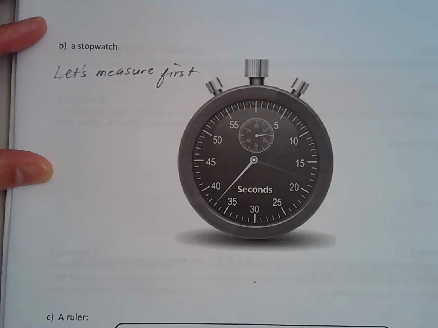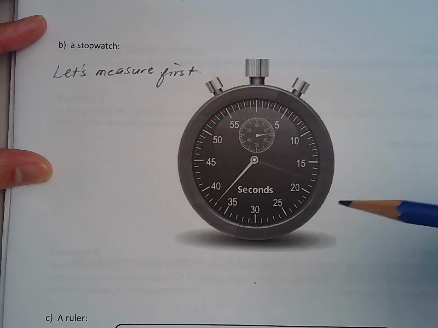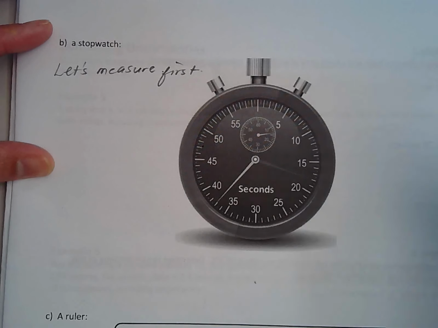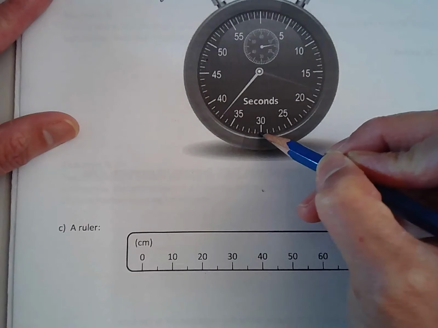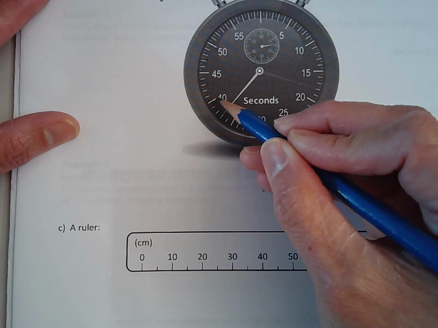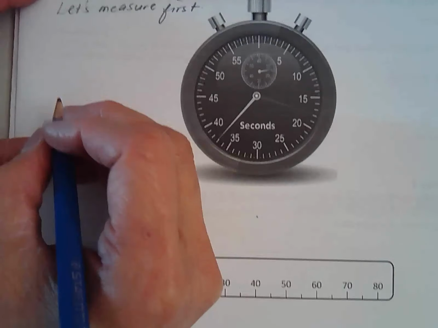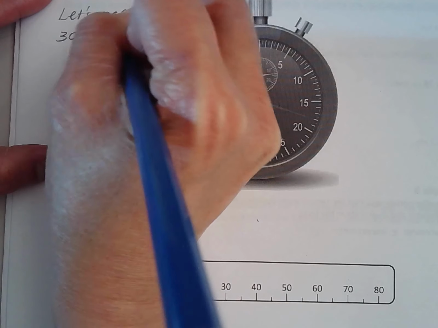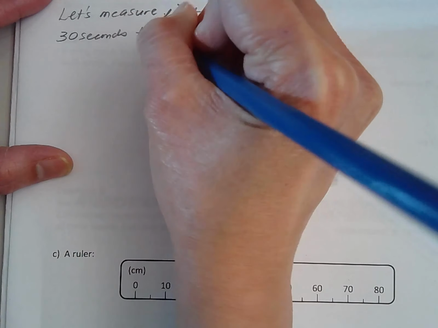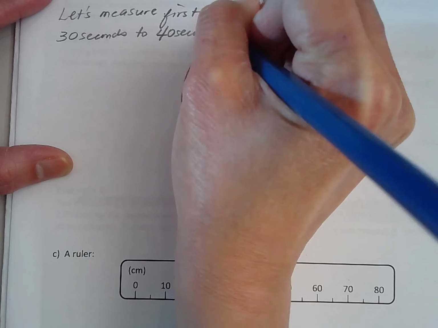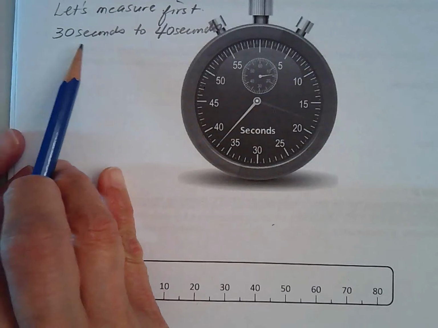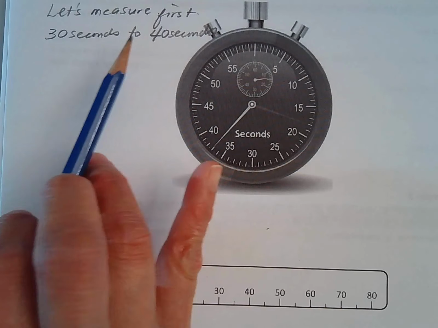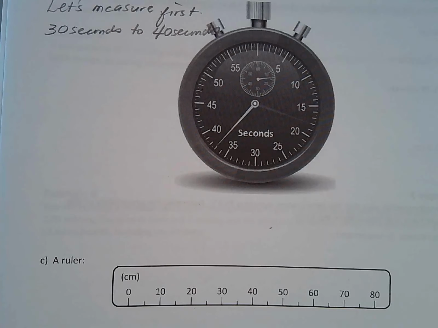So let's make a measurement. So if you take a measurement between 30 seconds to 40 seconds, okay, so what's that measurement? From 30 to 40, how many seconds is that?